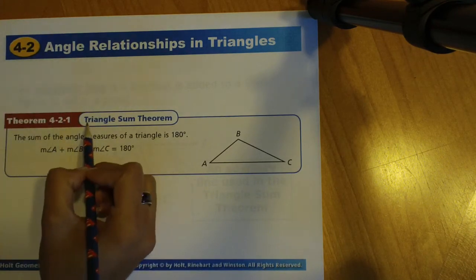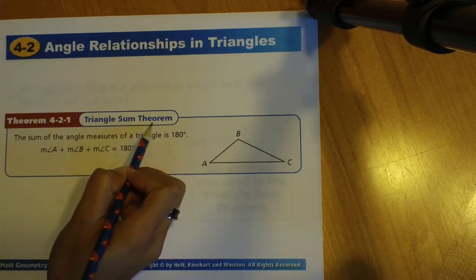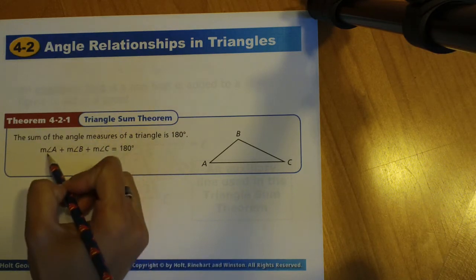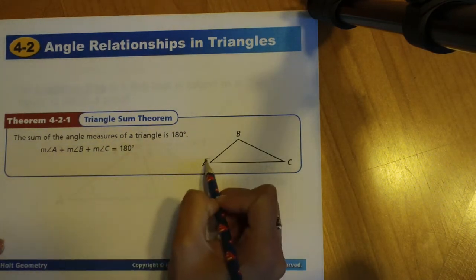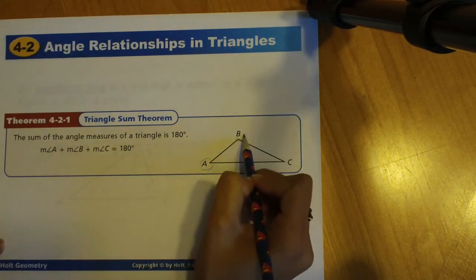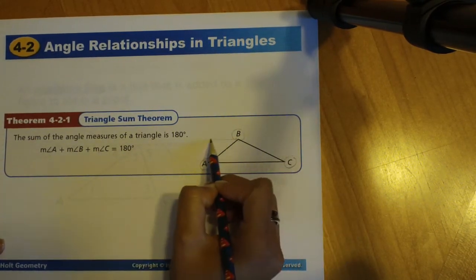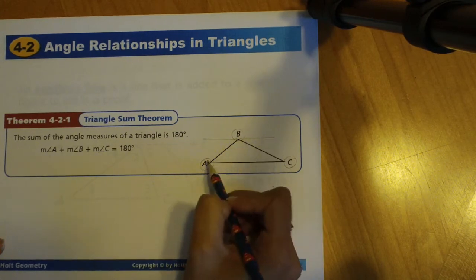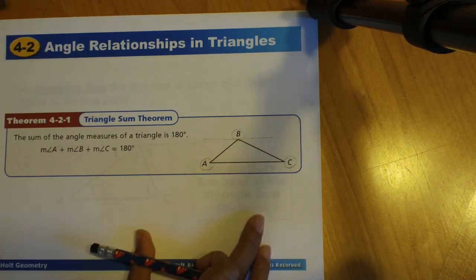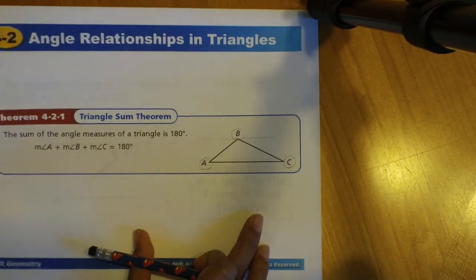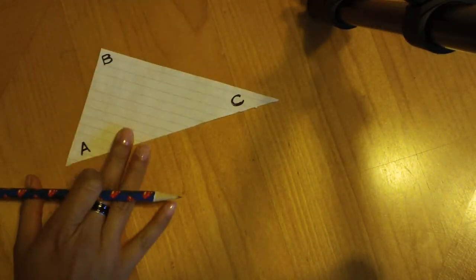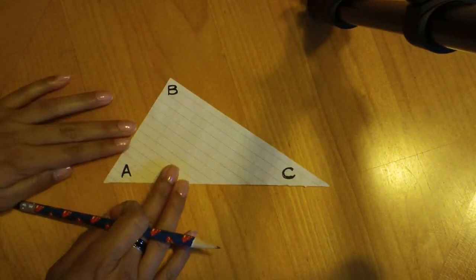The first theorem is the triangle sum theorem, and this theorem says that if you have the measure of angle A plus the measure of angle B plus the measure of angle C, you get 180 degrees. And I'll show you really quickly how that works. So I have my triangle here.